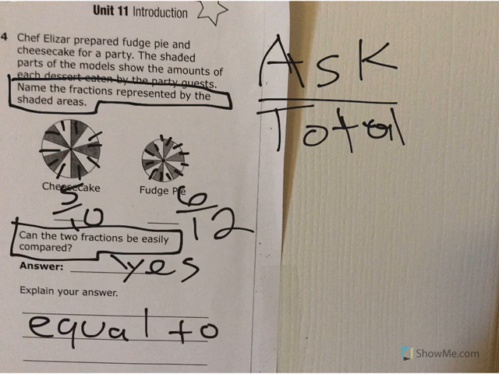Equal to 1/2. So that's an easy comparison. So that means that the guest ate half the cheesecake and half the fudge pie. But on the other hand, if you look at the models, the amount eaten wouldn't necessarily be the same, because you can see the fudge pie is smaller than cheesecake, so you may have some issues there, but the answer for this is going to be yes.